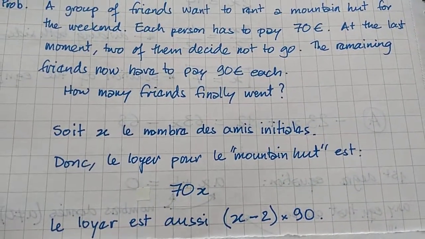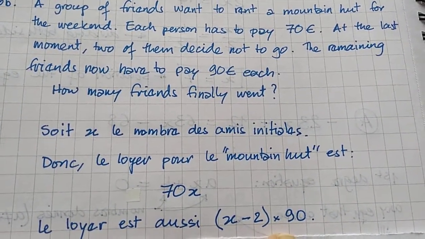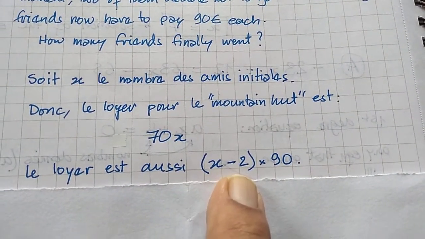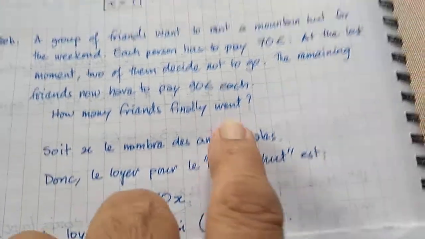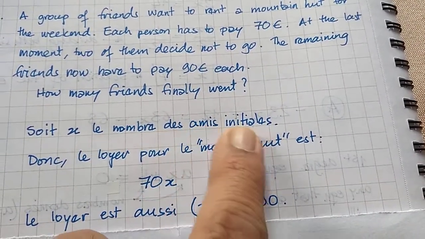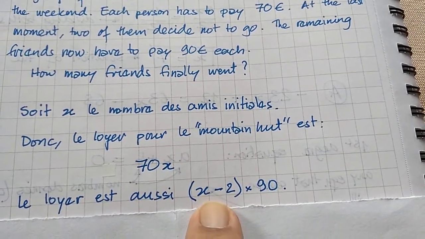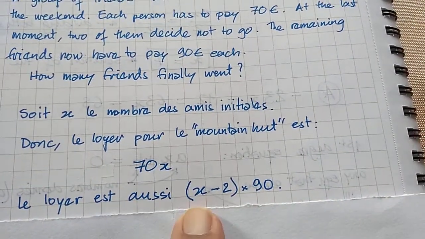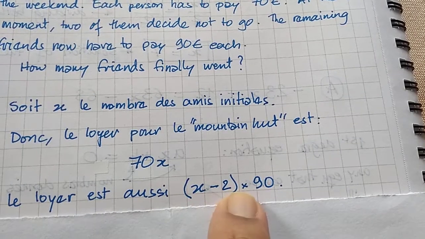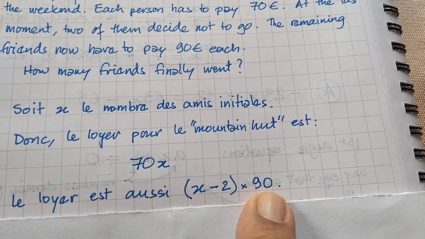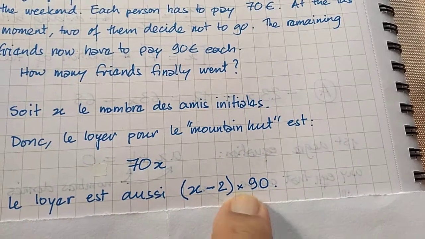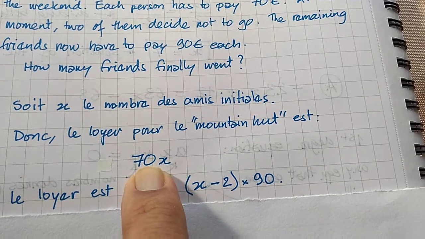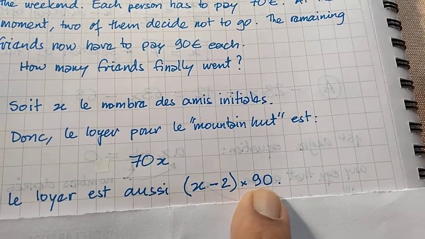But the loyer est aussi (x moins 2) fois 90. So what is x minus 2? This is the number of friends who finally went. If x friends decided to go initially, finally two fewer went. Two of them decided not to go, two dropped out, so finally x minus 2 went. And this number had to pay 90 euros each to cover the rent. So therefore this is also the rent of the mountain hut.